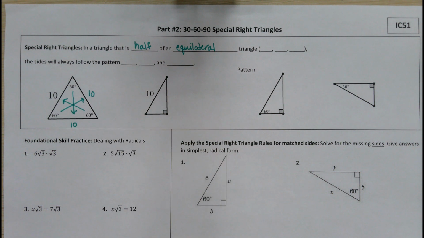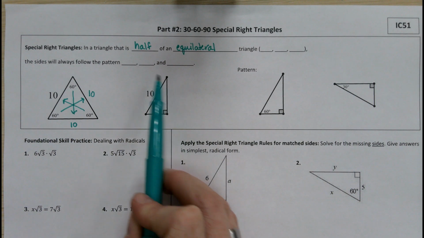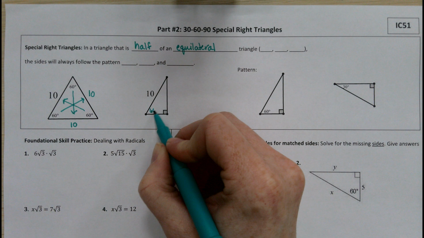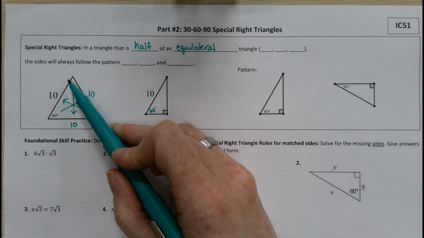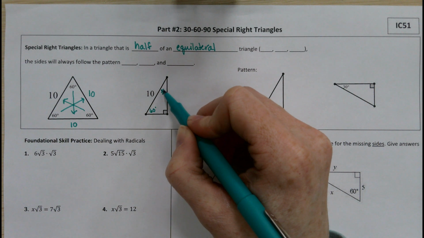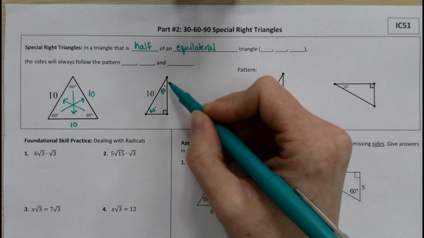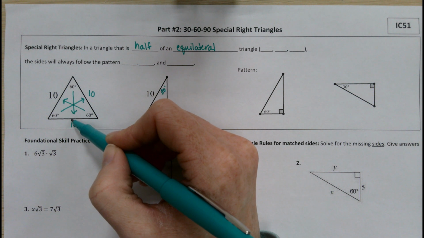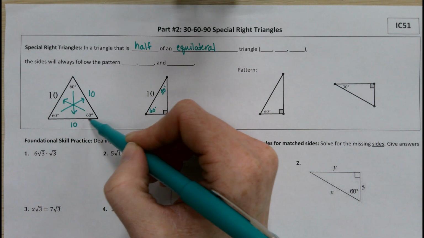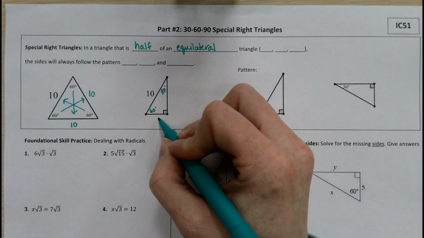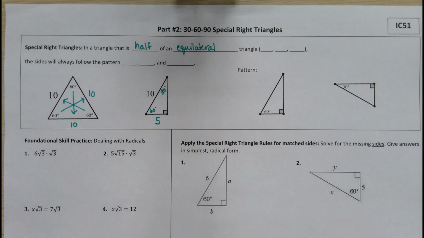Now, if you imagine taking this triangle and splitting it in half, what we would have is this triangle over here. This corner would still be 60 degrees, but the top corner, if we split this in half, would turn out to be 30 degrees. This segment would come right down through the middle of this equilateral triangle, and it would end up bisecting this bottom side. So it would end up intersecting at the midpoint, which means this would be 5, half of 10.